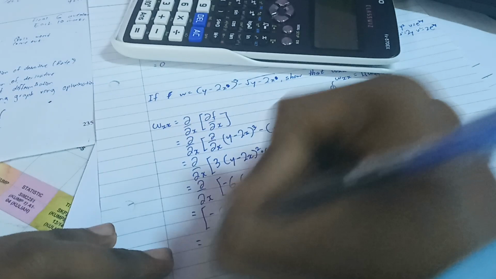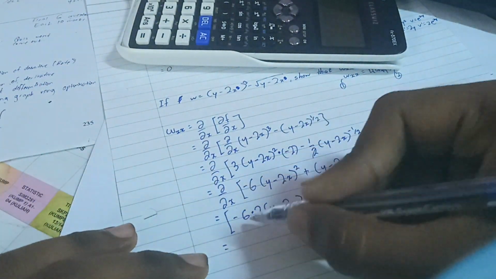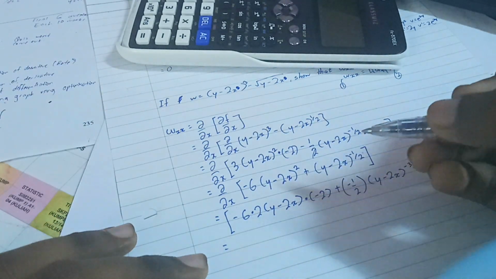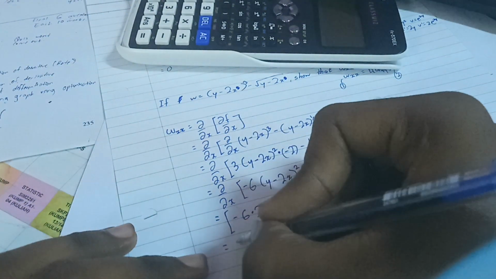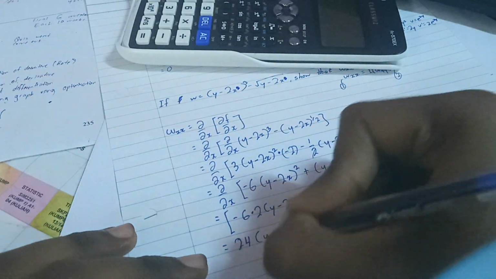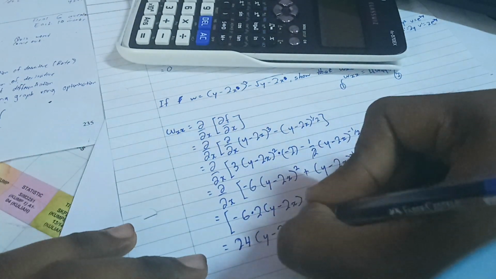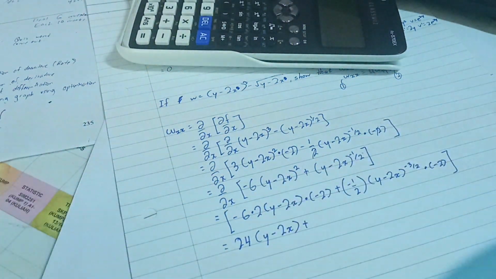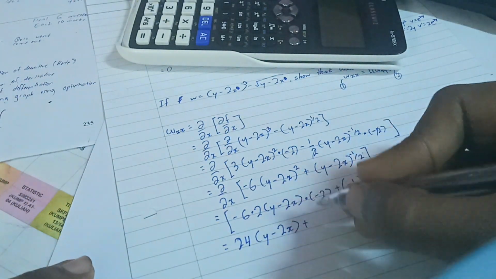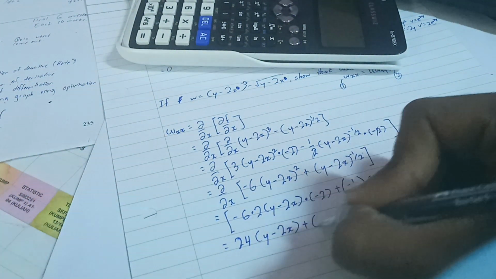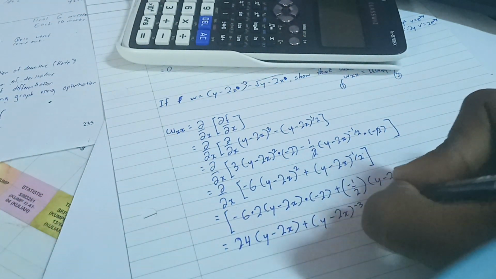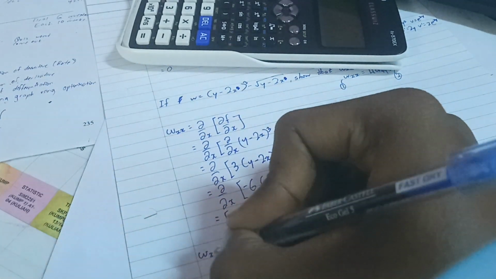So here we will get negative 6 times 2 is negative 12. Negative 12 times negative 2 will become positive 24. So 24 (y minus 2x) plus, so we have negative 1 over 2 here, and we have a negative 2 here, so it will become 1. So here we'll get (y minus 2x) to the power of negative 3 over 2. So this one is wxx.